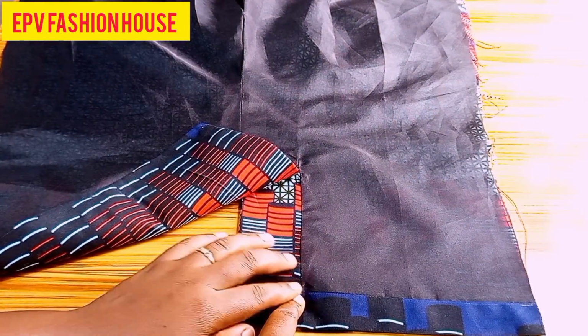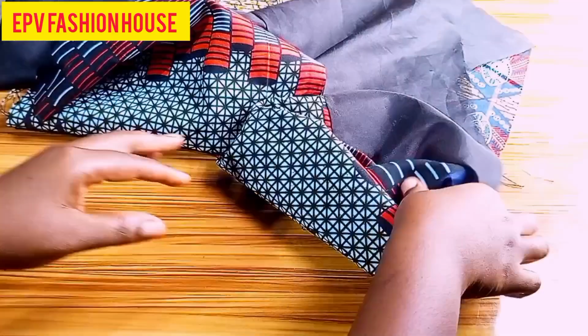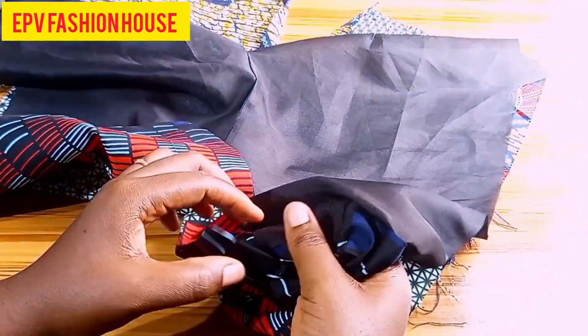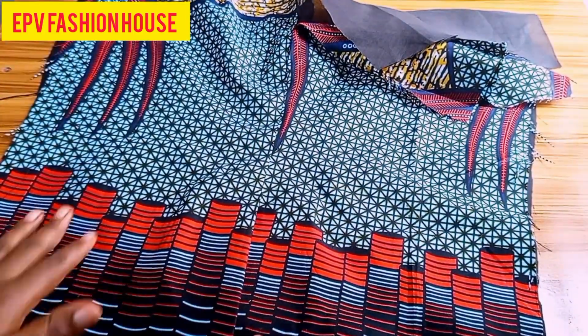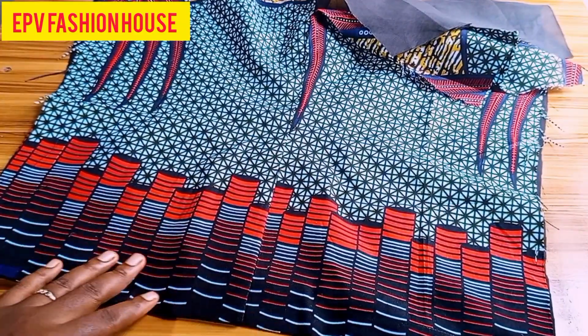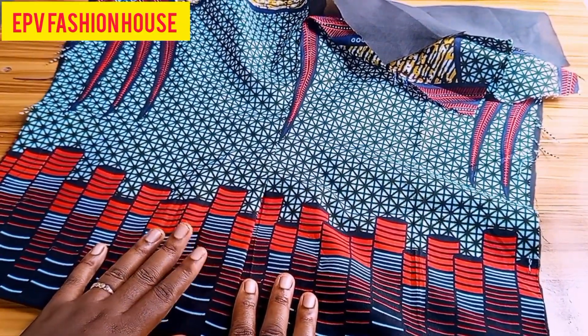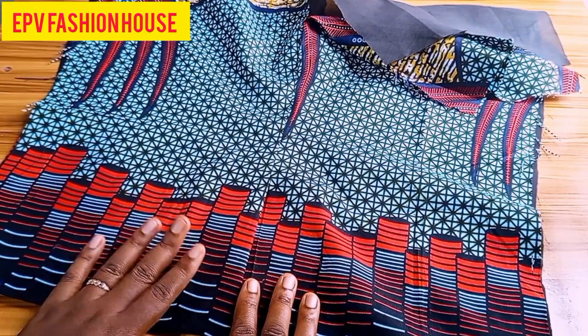The mitered edge is properly sewn. Just follow this step. You will definitely have the same results. So let's look at the right side. Everything aligns. Make sure that this part too, that they are equal. So the next part now is to join the back to the front.